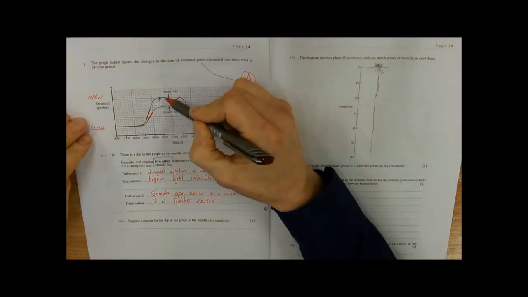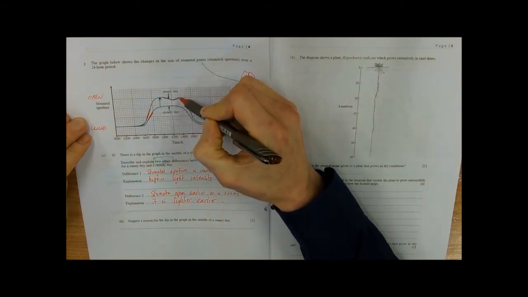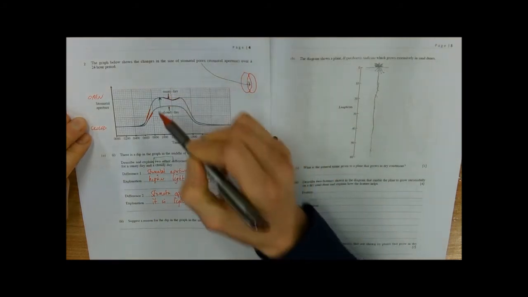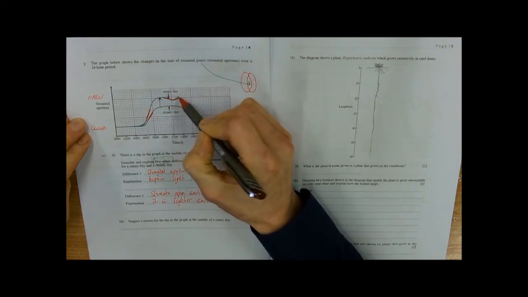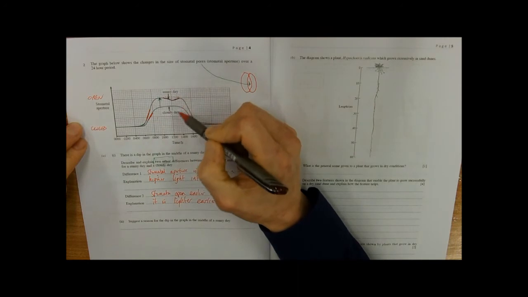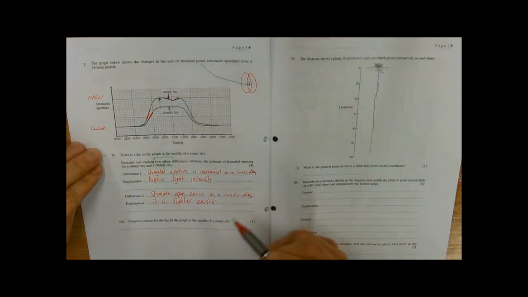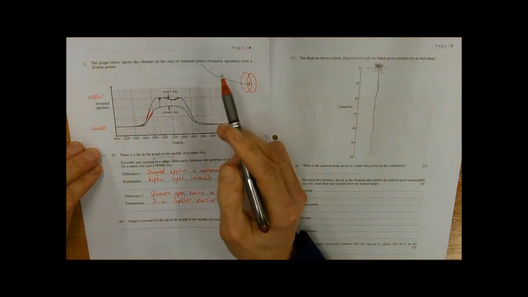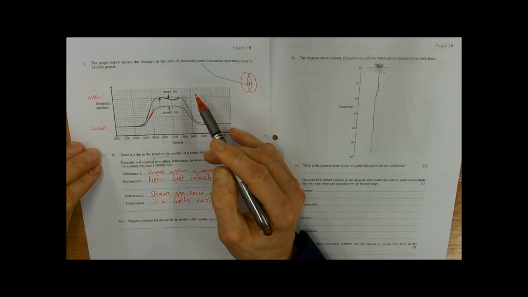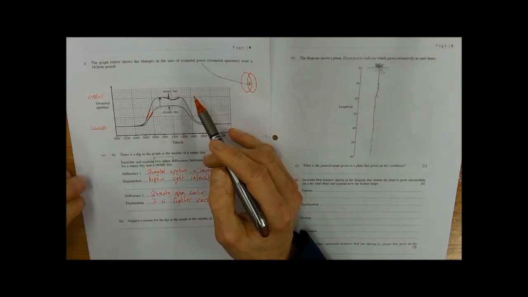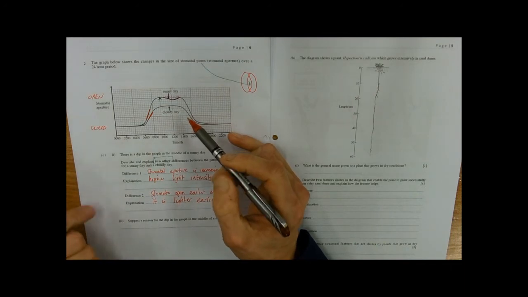Suggest a reason for the dip on a sunny day. So this is strange. You'd expect this to be even higher, but it isn't. So there's obviously some sort of problem, and we are just really trying to guess. Why isn't water coming out of the plant? Well, maybe it's run out of water, or the plant's doing something to reduce that transpiration. So something like, the plant is conserving water, preventing wilting. There's too much water lost.